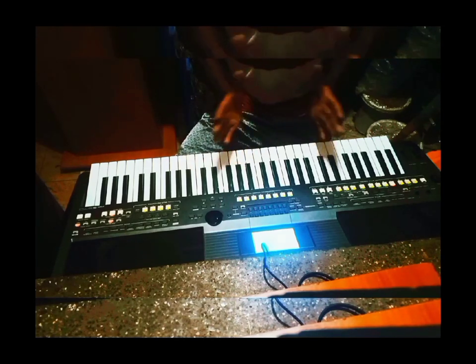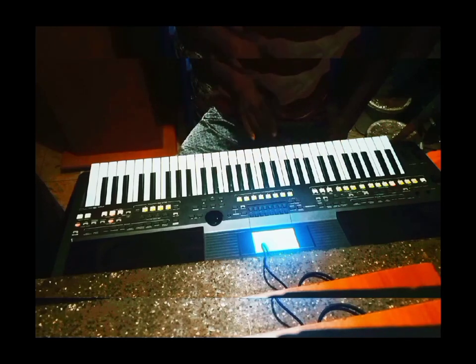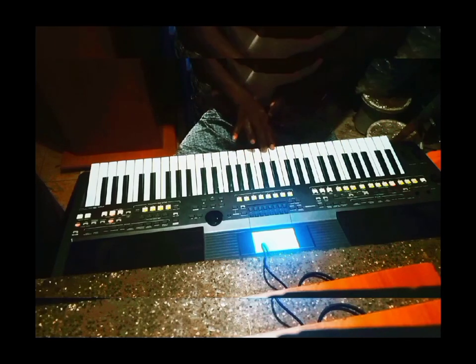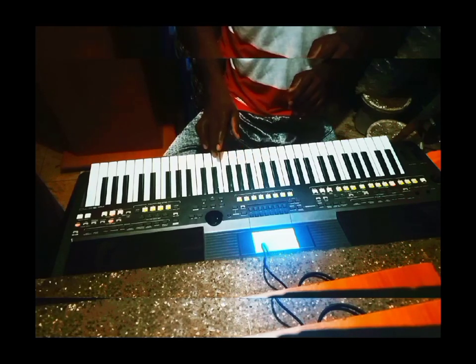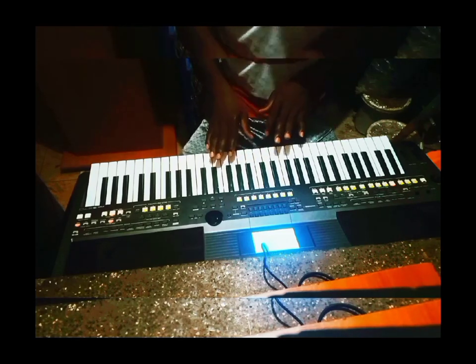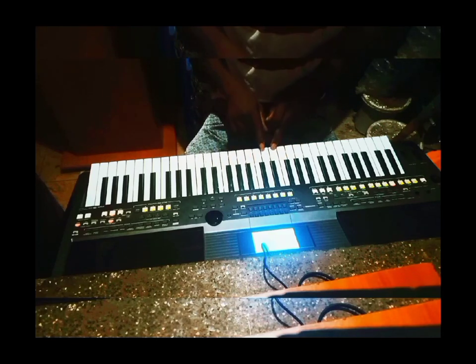So I want to give you the picture using key C. We'll use this middle C to give us clear indication. That is do, re, mi, fa, sol, la, ti, do. So it means you can see this.